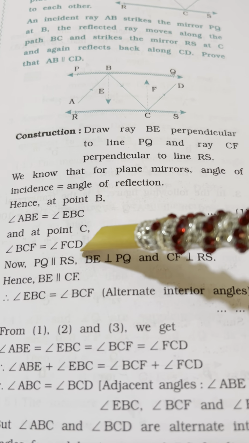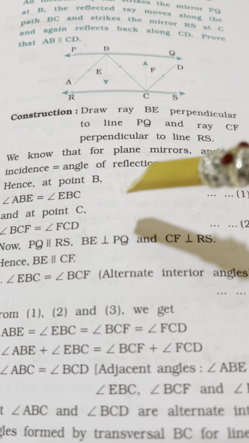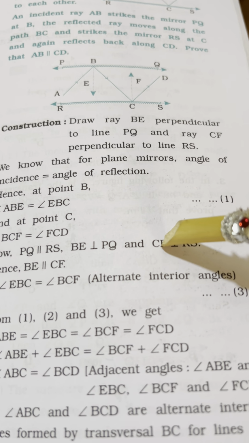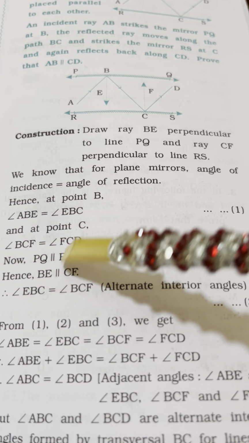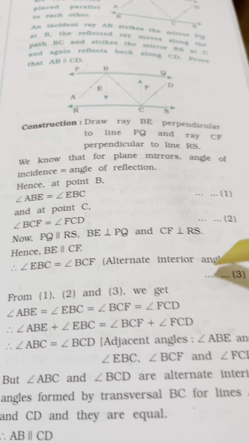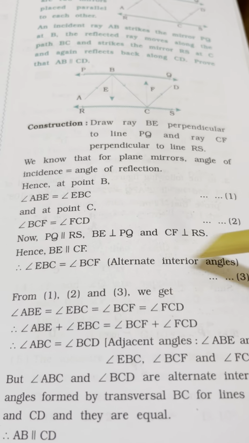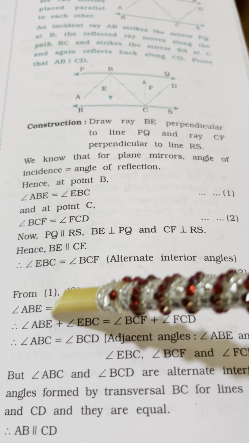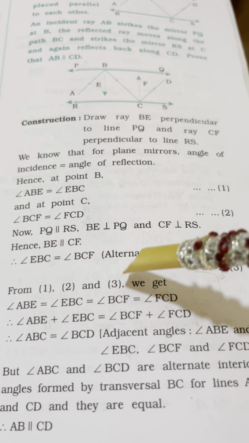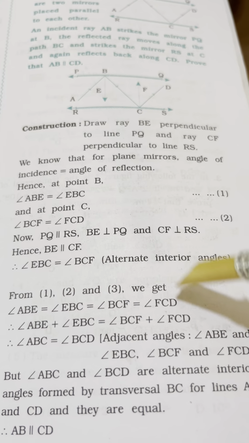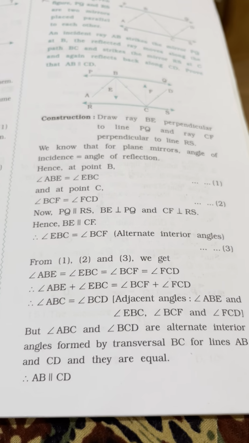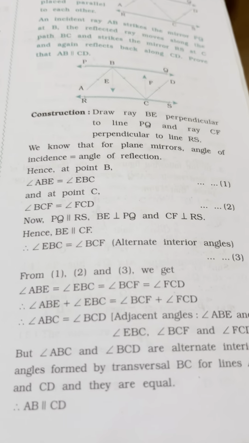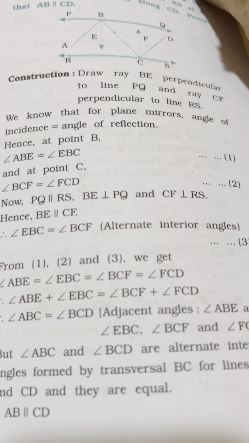PQ parallel RS, BE perpendicular PQ and CF perpendicular to RS. So hence BE parallel CF. These two are alternate angles. So from 1, 2 and 3 we get angle ABE is equal to angle EBC is equal to angle BCF is equal to angle FCD. So finally we get the answer AB parallel CD. Okay.